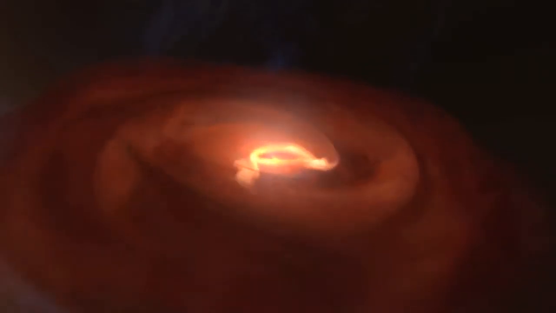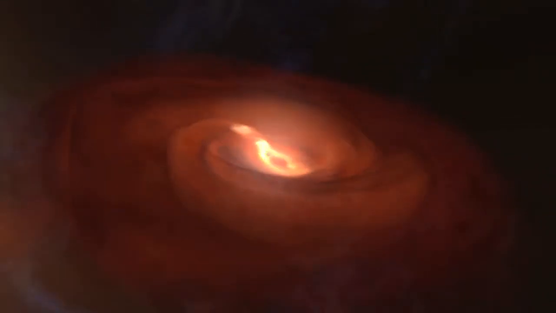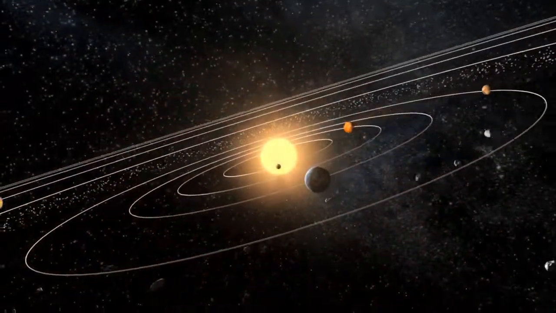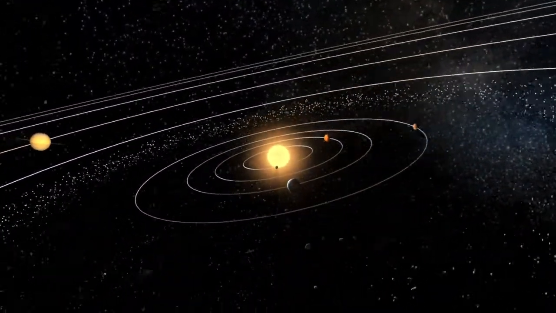I work on a variety of subjects. One of the things we've been doing is studying the assembly of planetary systems under various conditions, and in particular trying to match some of these observations of planetary systems around Kepler stars.